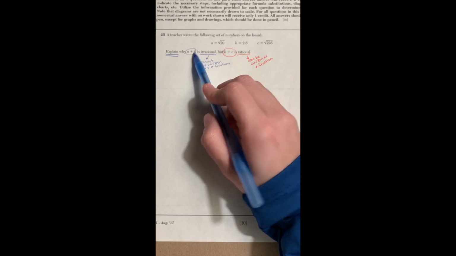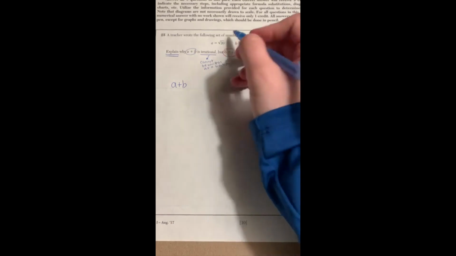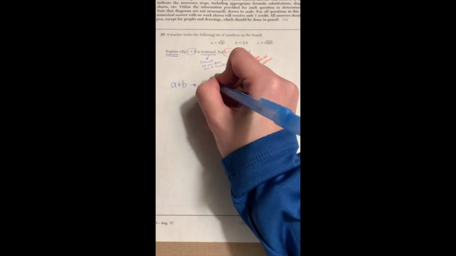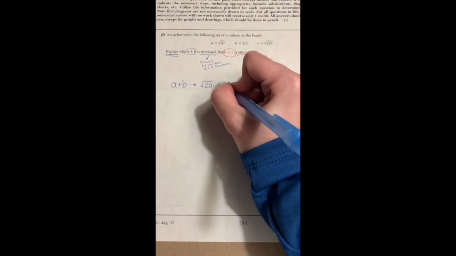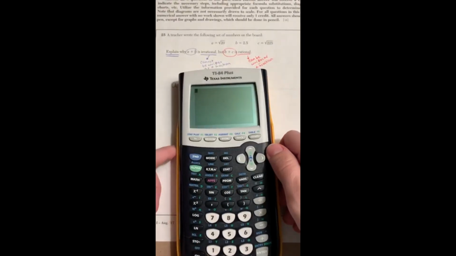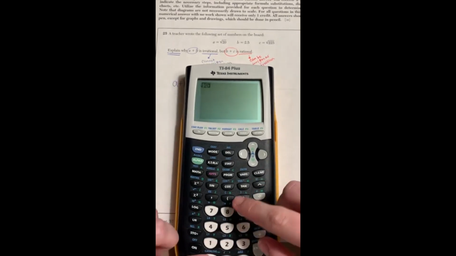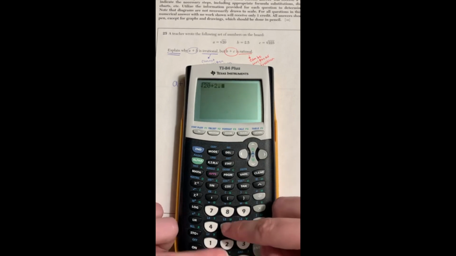All right, so let's go back and read again. It says explain why A plus B is irrational. So I'm going to write that over here. Well, they're saying that A is the square root of 20 plus B, which is 2.5. So let's type that in the calculator and see what we get. I'm going to hit second, the x squared button to get my square root. I'm going to hit 20, arrow out of the square root button, and then plus the 2.5.